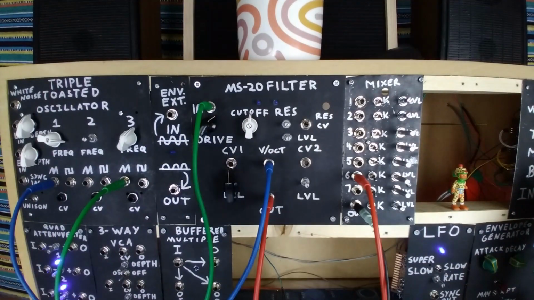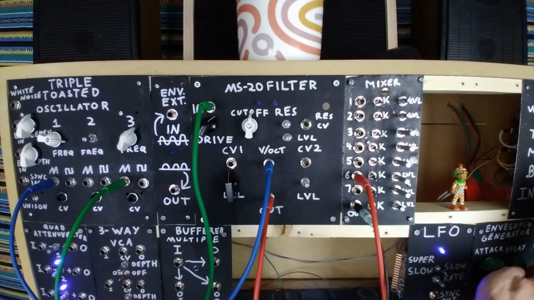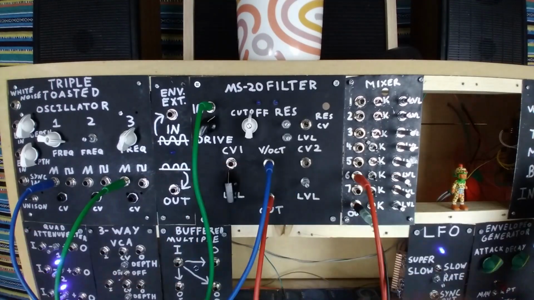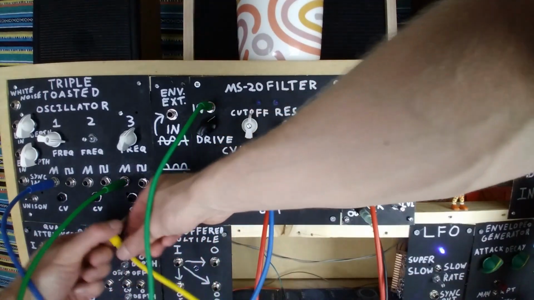But I just want to show you what happens when I connect the envelope generator over into our individual CV.